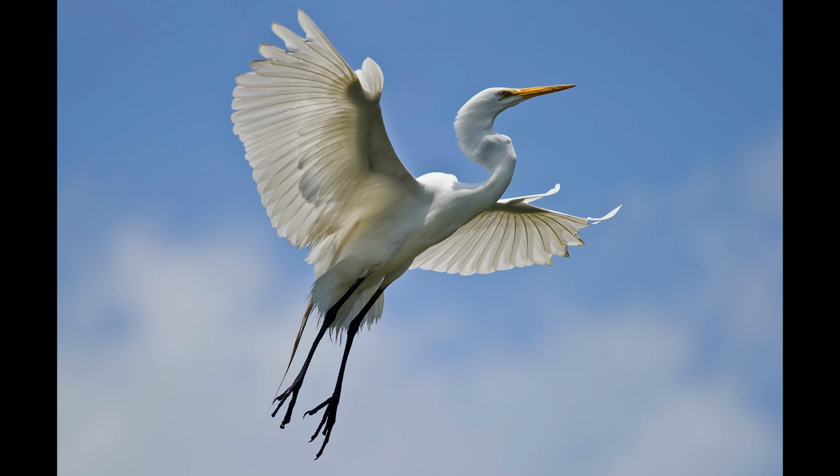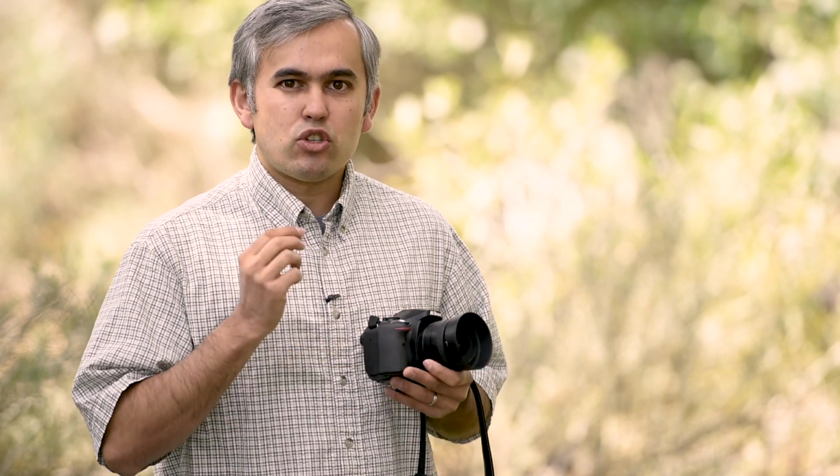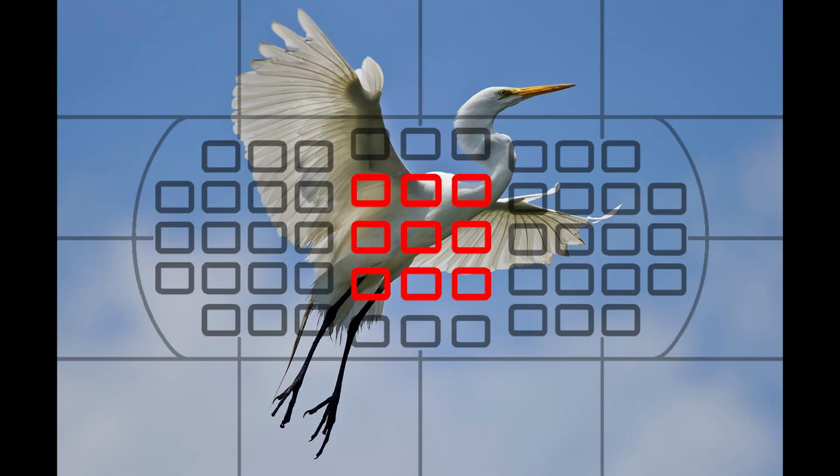But what if you're photographing a bird taking off, or maybe any sort of movement? Maybe you're photographing planes flying by. What you're going to do in those situations is you do not want a single focus point, because you cannot guarantee that you're going to be able to keep up with the subject just with that one focus point. What you want to do in those cases is you select more focus points.